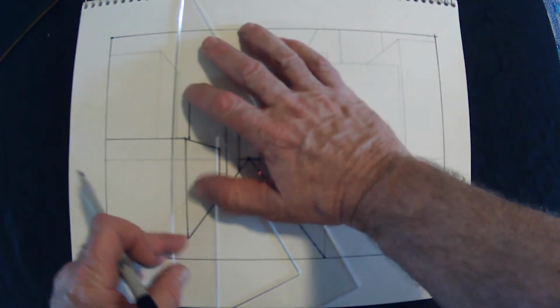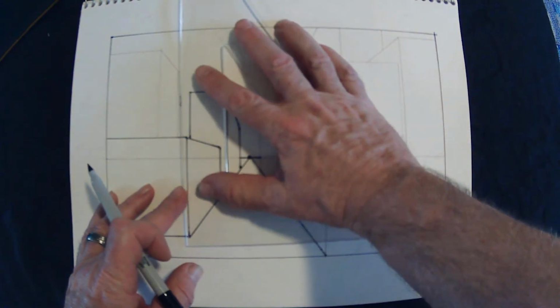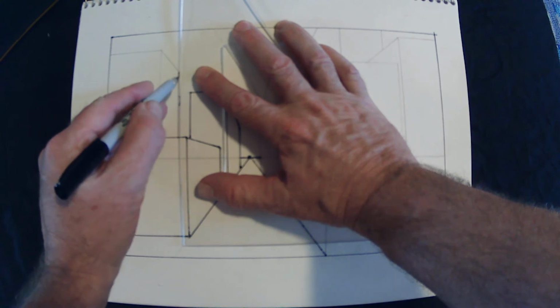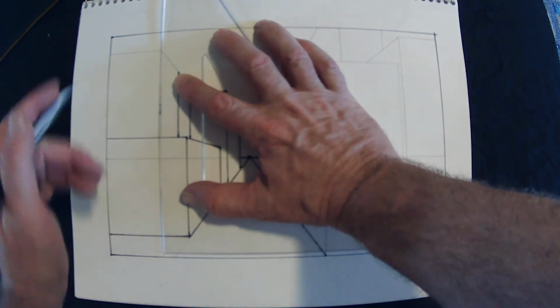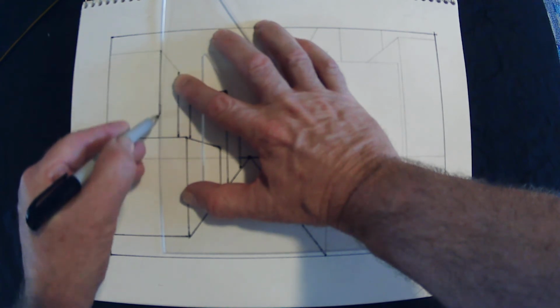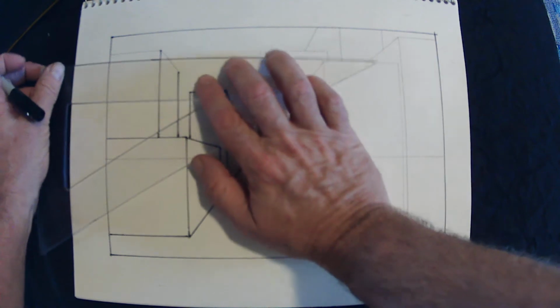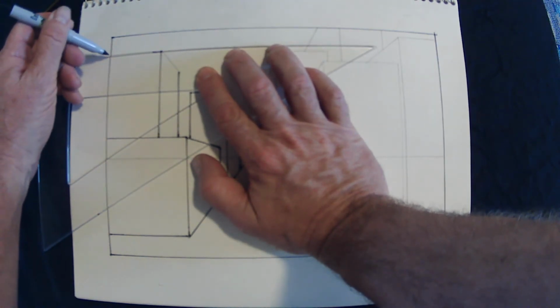All right. Building number three. See if I can get my triangle. I should have waited on that one. I should have drawn the front first. My apologies. So here's the front. And this building's going to run off the page like the one on the very bottom did.